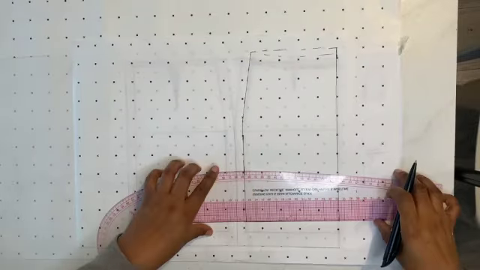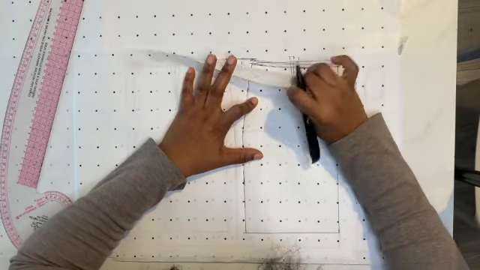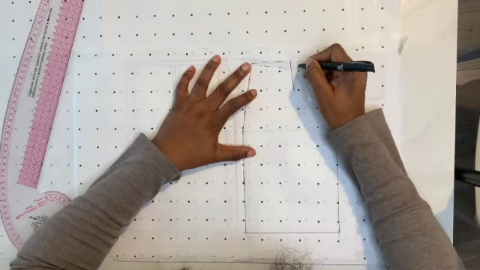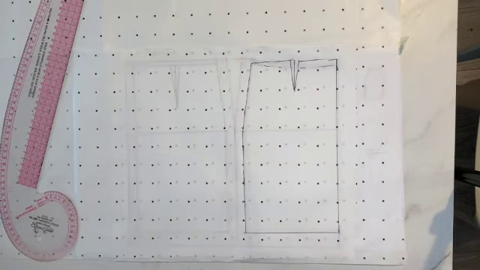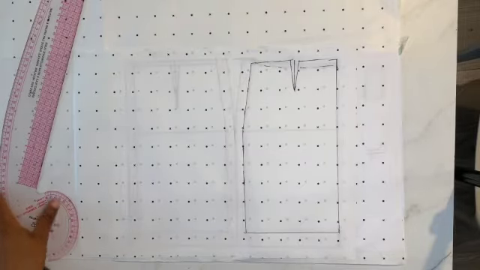So I've drafted my pattern. I'm just tracing out the pattern that I need to do this because I don't like to cut my blocks, so I can use this pattern for both my front and my back. What I want to do right now is an A-line skirt. The first thing I want to do is determine how wide my A-line skirt will be. This is just the basic A-line skirt.